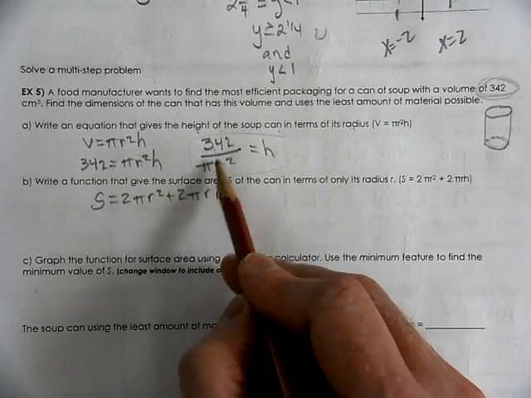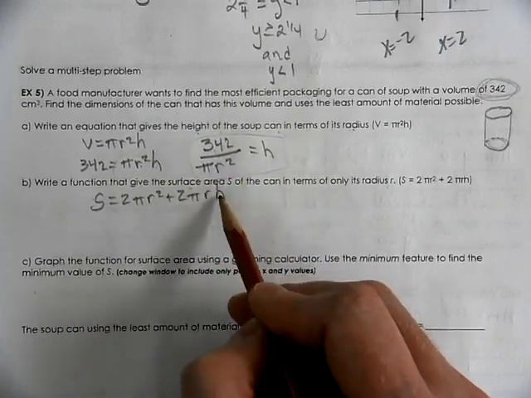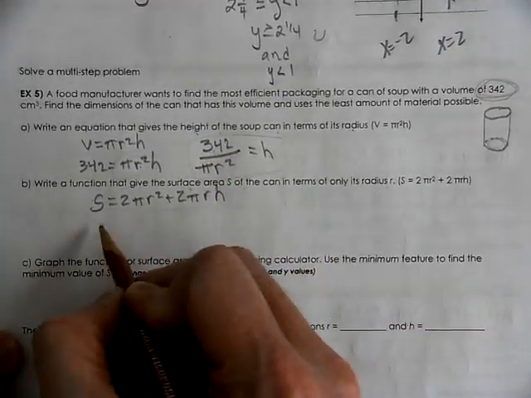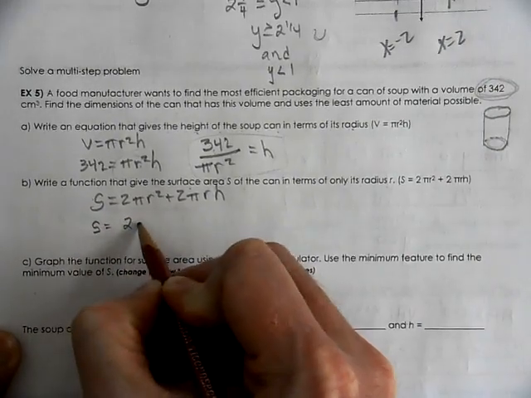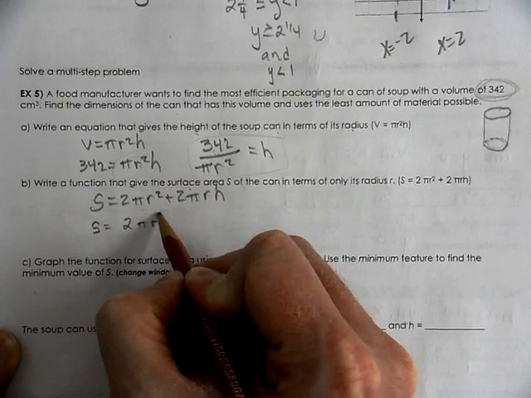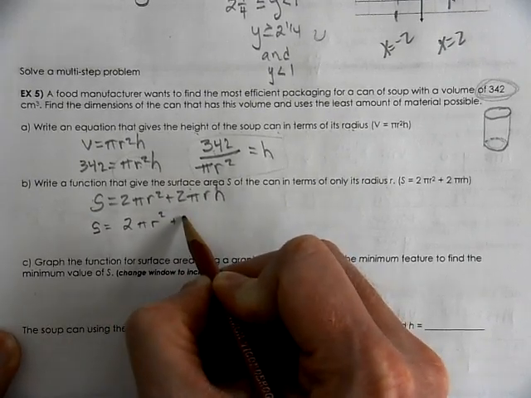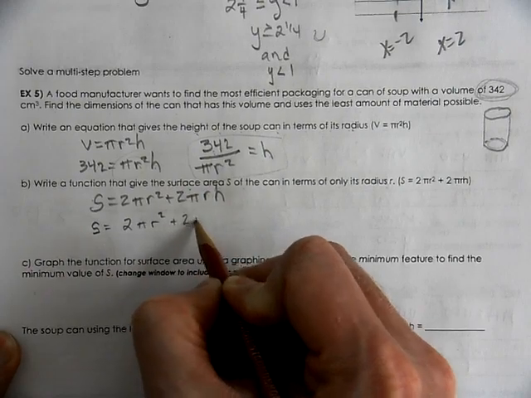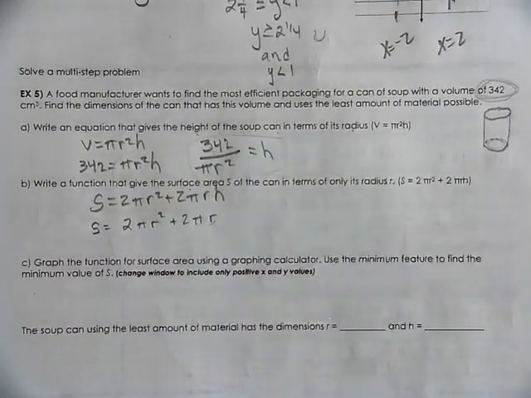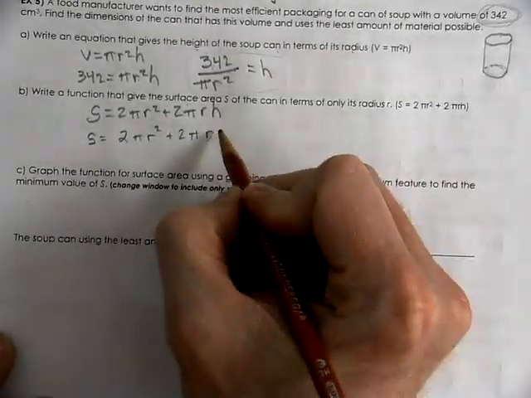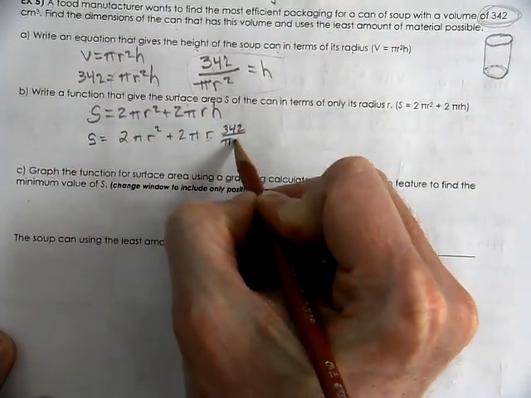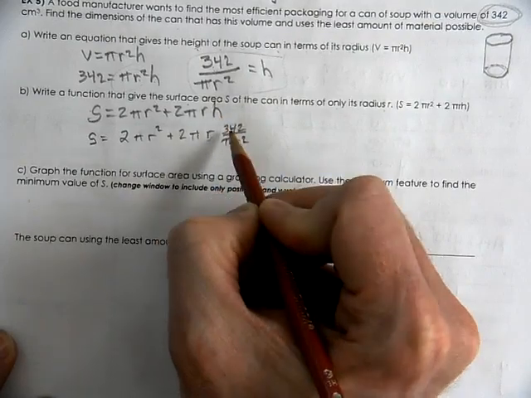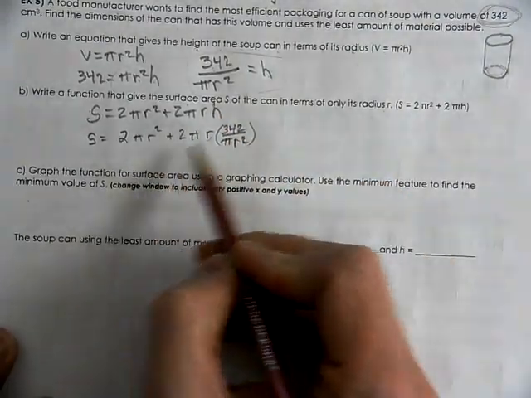So we're going to plug in our equation here. So we have S equals 2 pi r squared plus 2 pi r times 342 over pi r squared, because that is our h value.